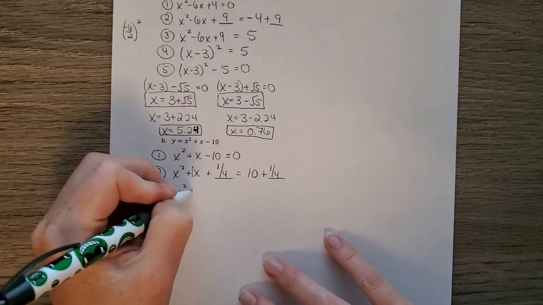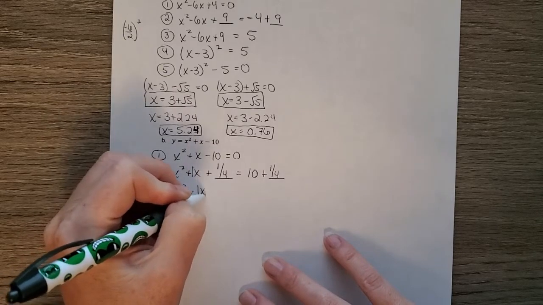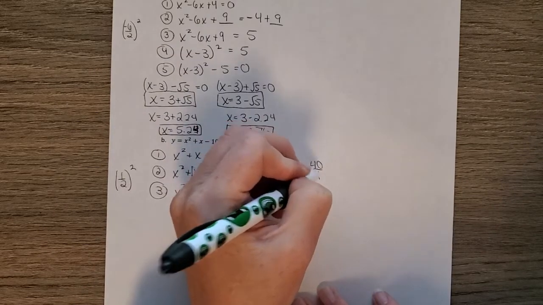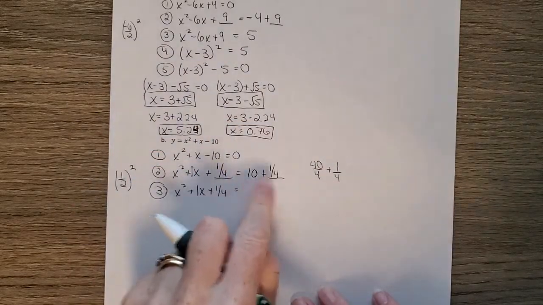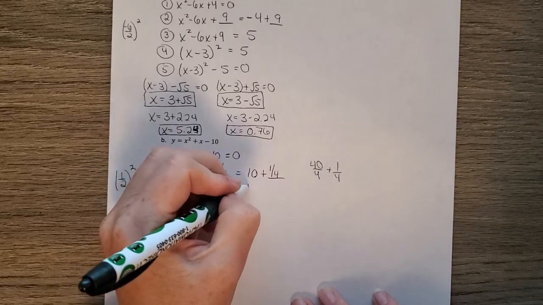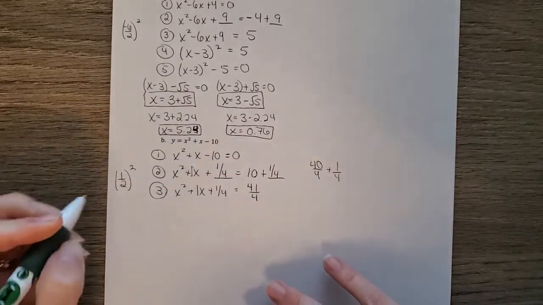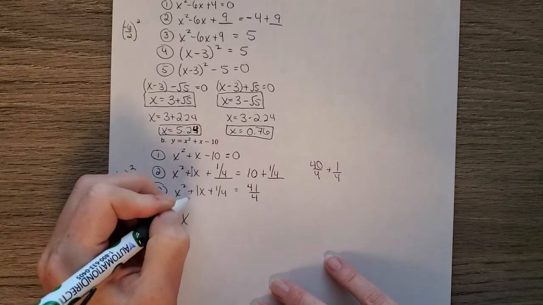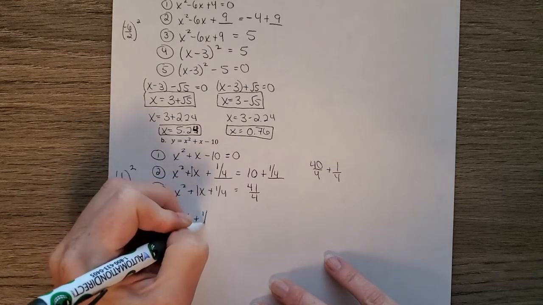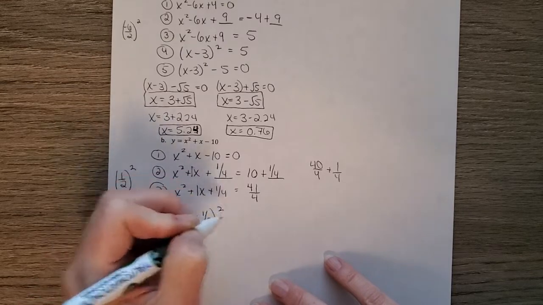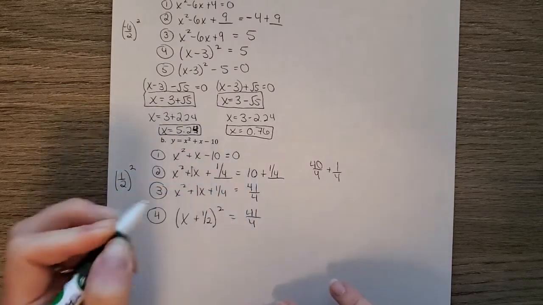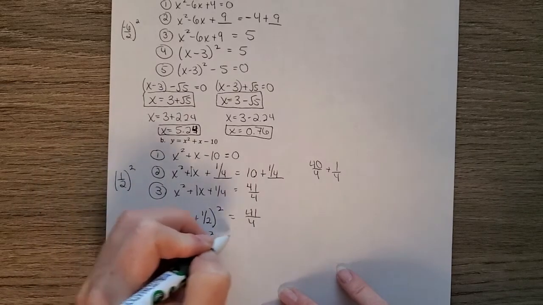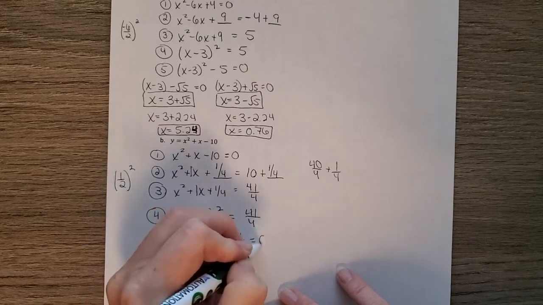Okay, so x squared plus 1x plus 1/4 equals 10, which is 40 over 4, so we can get a common denominator. So 40 over 4 plus 1 over 4 is 41 over 4. And then step 4, we're going to factor this. So remember, it's always x and then half of b. So plus 1/2, half of 1 is 1/2, squared equals 41 over 4. Step 5, (x plus 1/2) squared minus 41 over 4 equals 0.